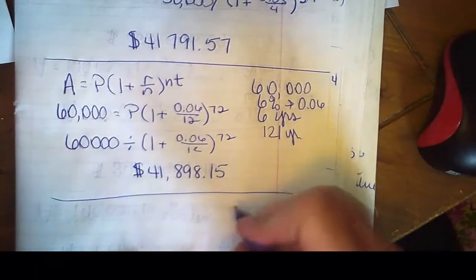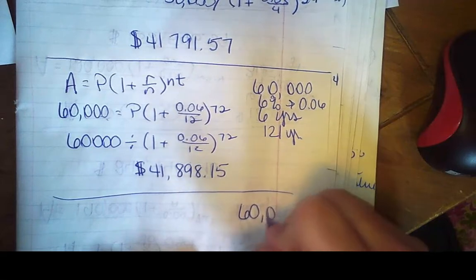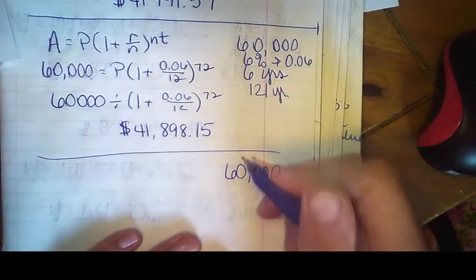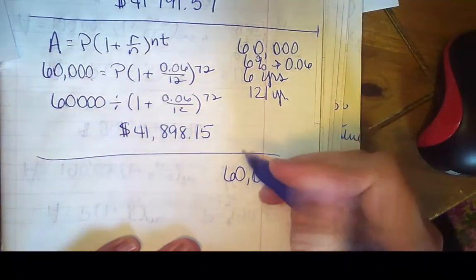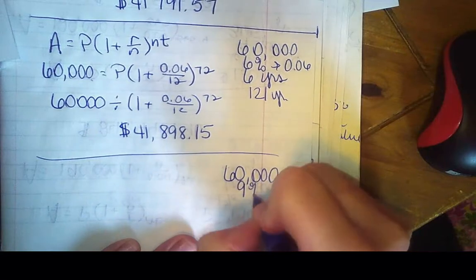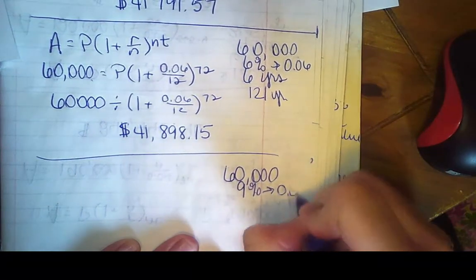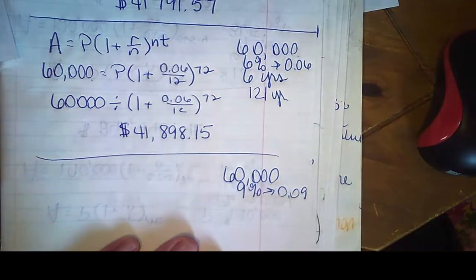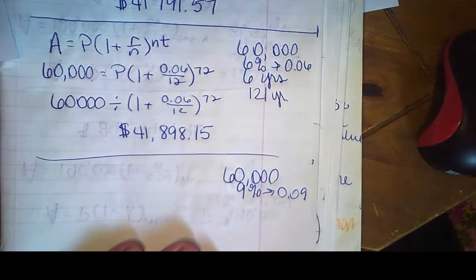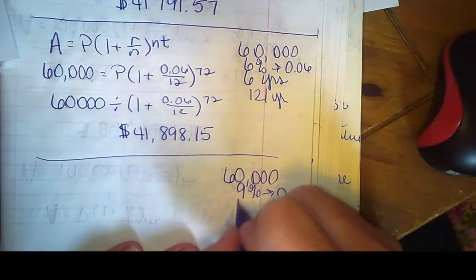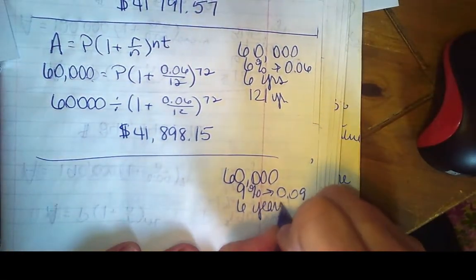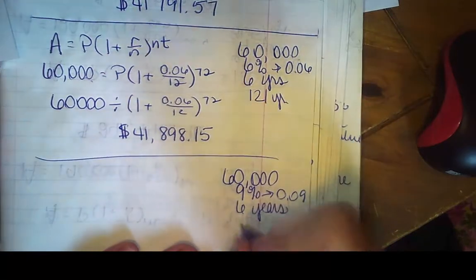Okay, same scenario, but we're going to change the compounding periods and the interest rate. So I'm at $60,000. That's how much I've accumulated. I need to know what I started with. I'm going to do 9% per year, which is 0.09, for 6 years, and I'm going to be compounding daily.